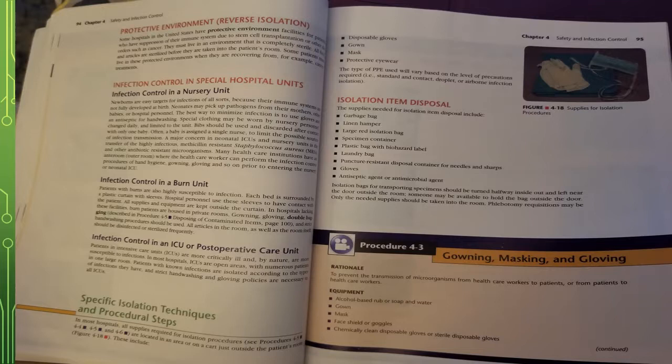A major concern in neonatal ICUs and nursery units is the transfer of the highly contagious methicillin-resistant Staphylococcus aureus, or MRSA, and other antibiotic-resistant microorganisms. Many healthcare institutions have an anteroom or outer room where the healthcare worker can perform the infection control procedures of hand hygiene, gowning, gloving, and so on prior to entering the nursery or neonatal ICU.